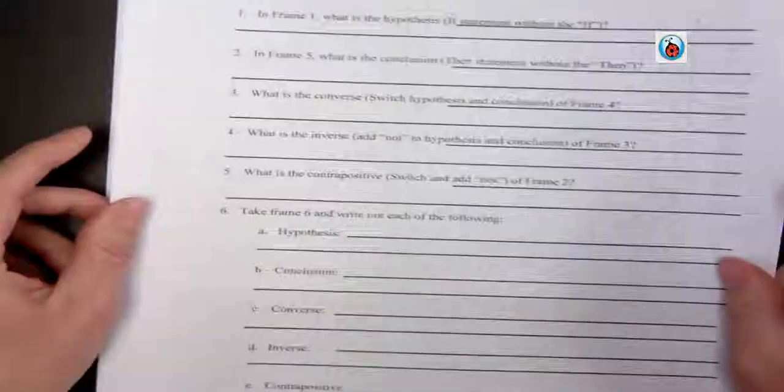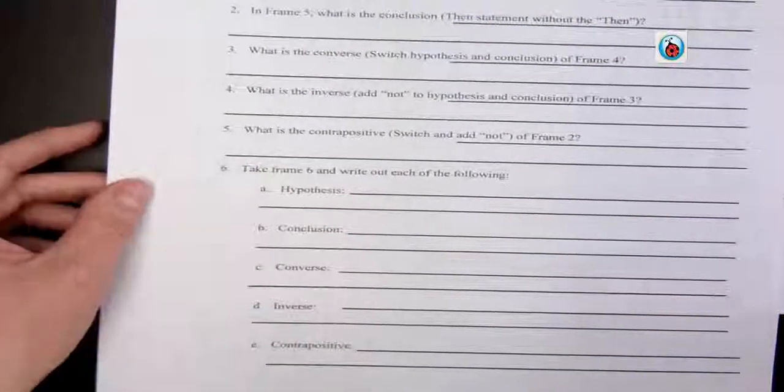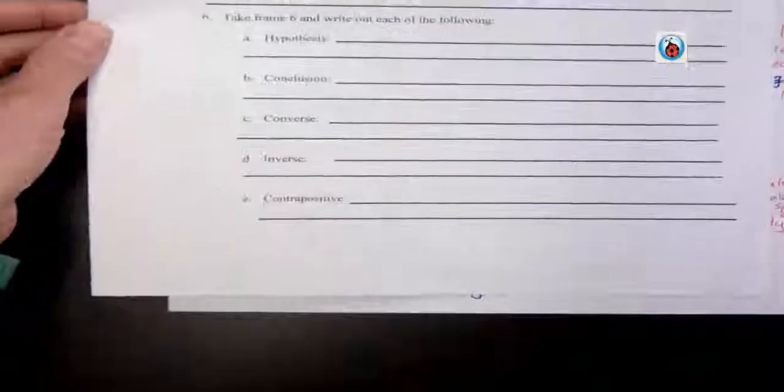And then on the back, you're going to flip it over and use this information to evaluate all the statements that you made. So that is your assignment for today.